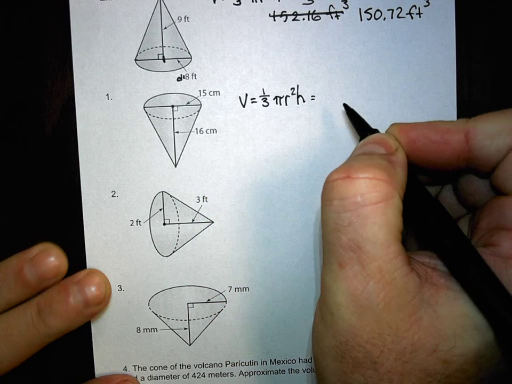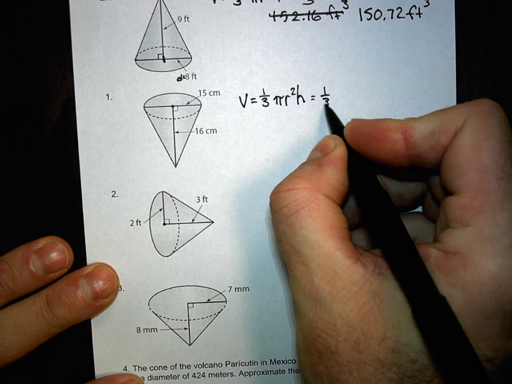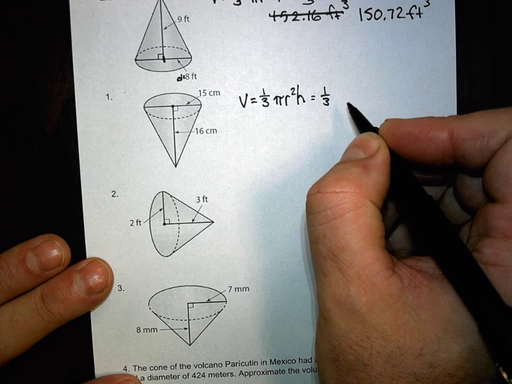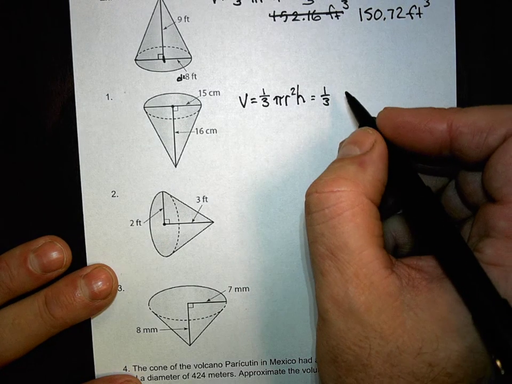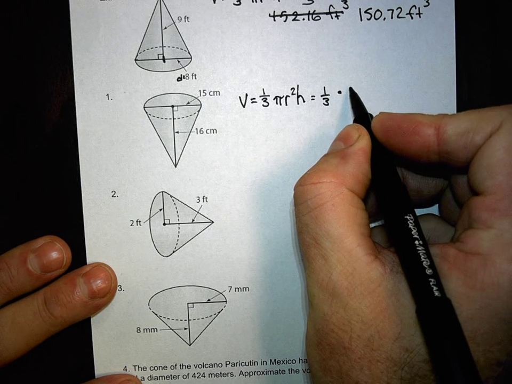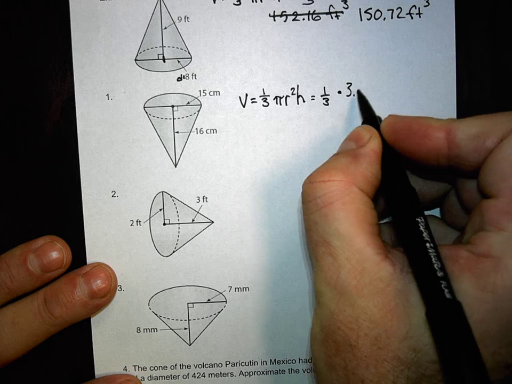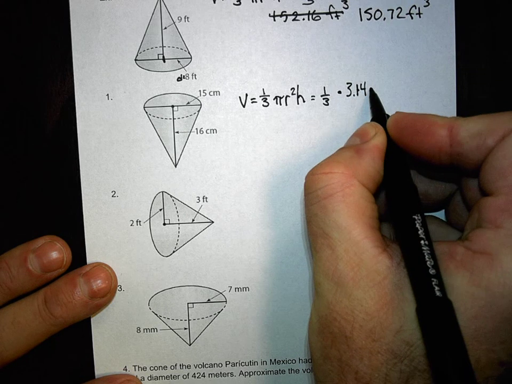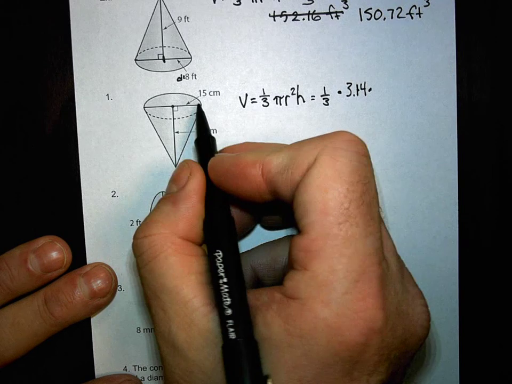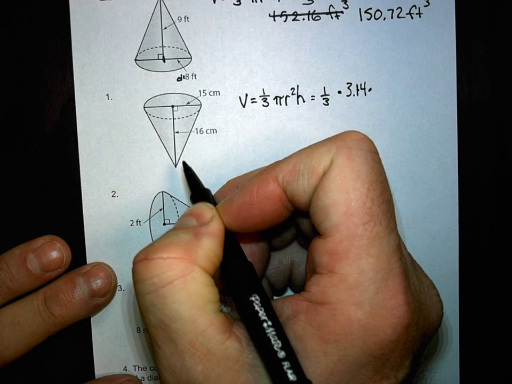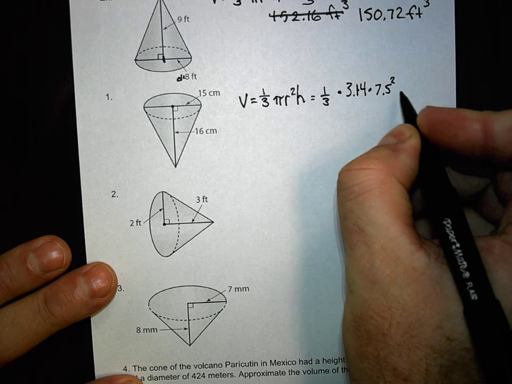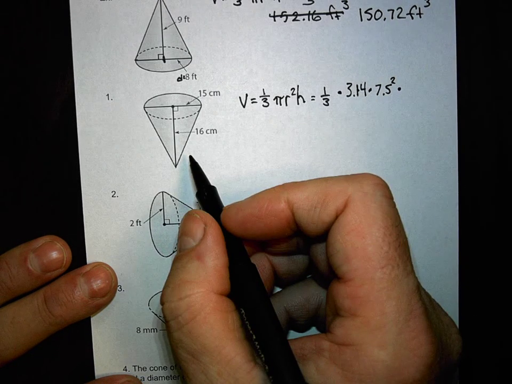Okay. So we already know 1/3 doesn't change. A lot of you had problems when you went to the little fraction function, which is why I didn't show it at the beginning, because it causes problems. 1 divided by 3 is all you need, times 3.14 times, what's the radius of this? 7.5. Why do you say 7.5 and not 15? Because that's the diameter. Yeah, this is the diameter, you want half. So 7.5 squared times 16.